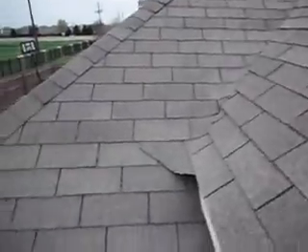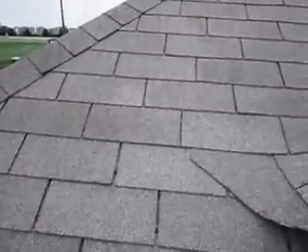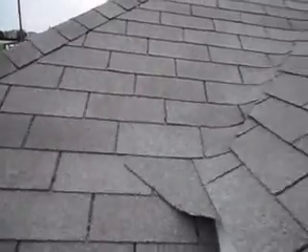There's also a couple of marks indicative of hail. There's a mark down here. Let's go down closer to it. See that mark in the middle of the frame? That's symptomatic of hail damage. We've got another mark up here.